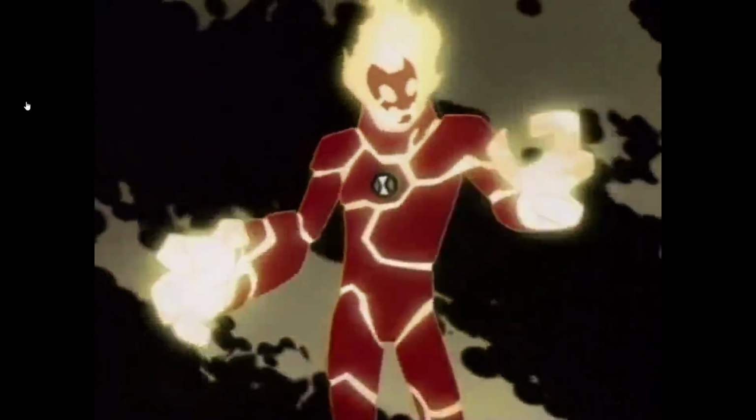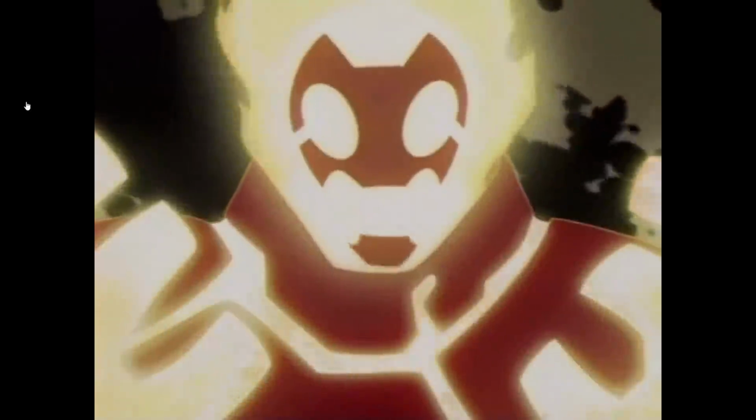That could just be because it's the first time he ever used it, and it could just be because it's the first episode, so they wanted to show how the Omnitrix works. But that is kind of one example.